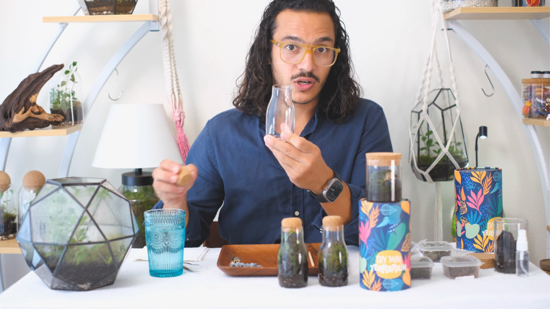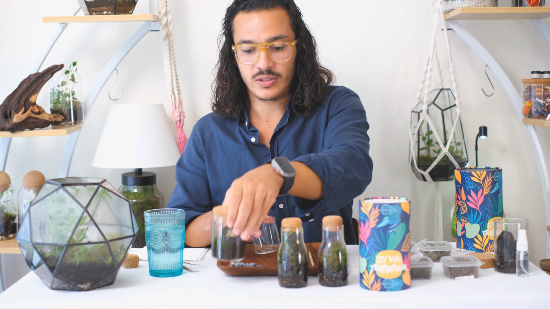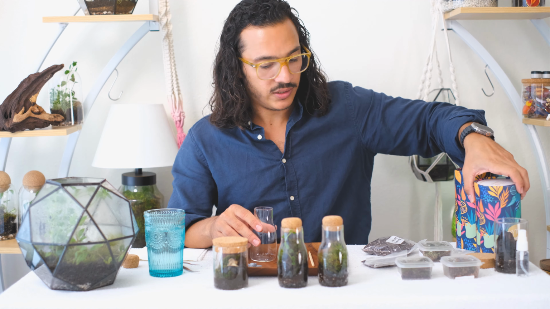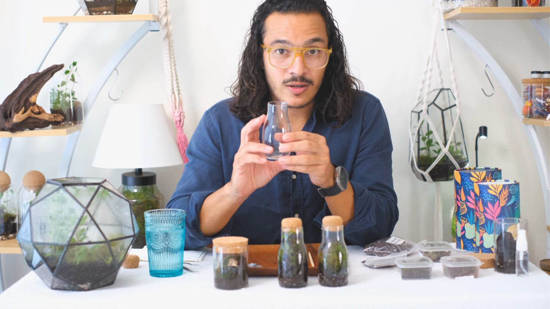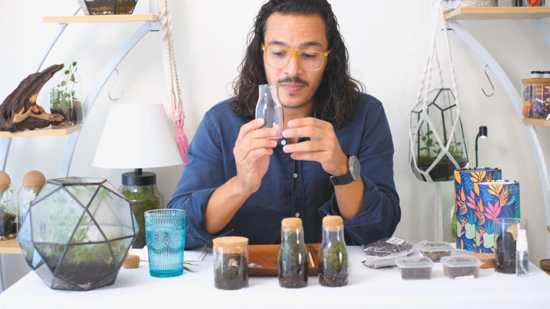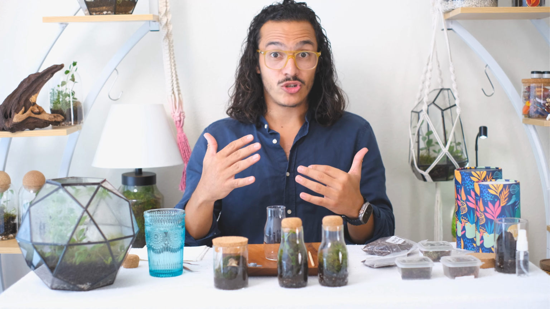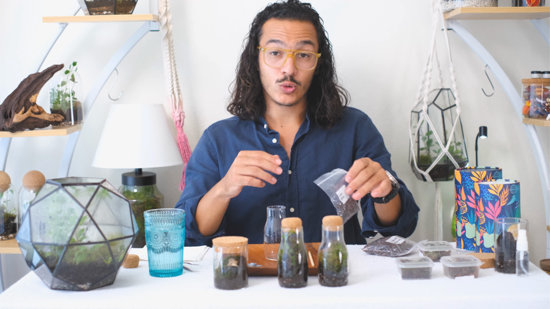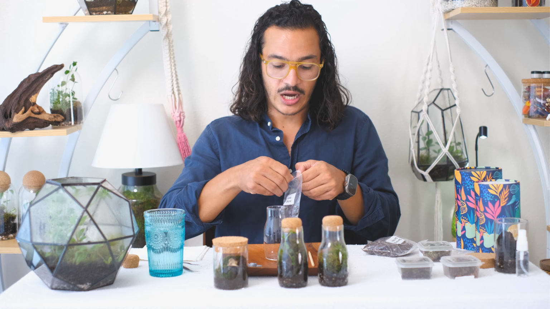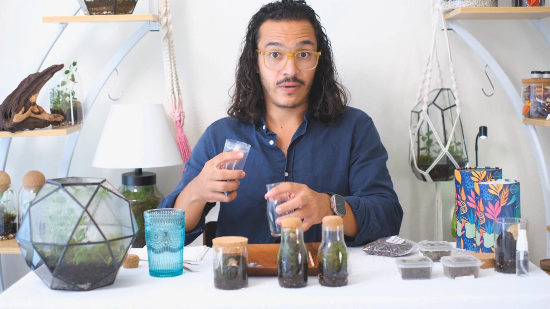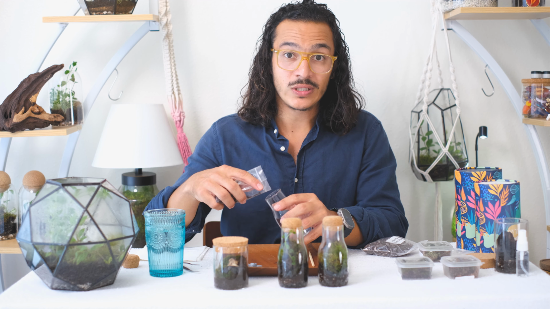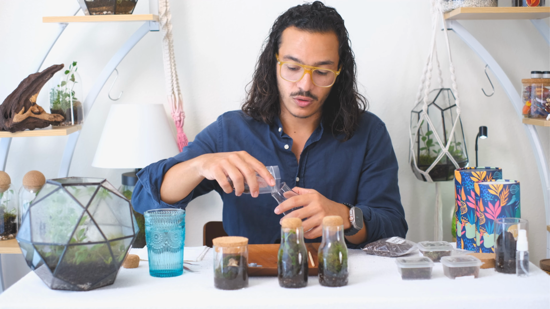Let's get started with our jar, and I'll be using this jar today. Let me put this one on the side so we don't get distracted. So this is our lovely mini jar, and every layer has a purpose in the terrarium. The first layer will be our drainage layer, and we will use lava rocks for this one. I will open and add all the lava rocks inside. This works in the same way for all sizes of the jars.